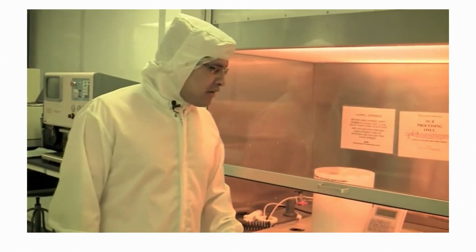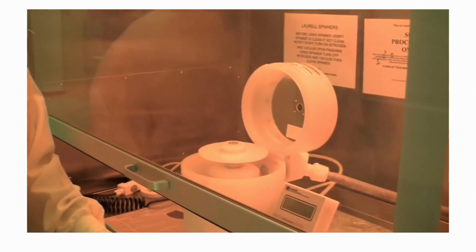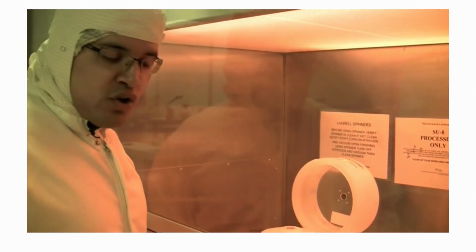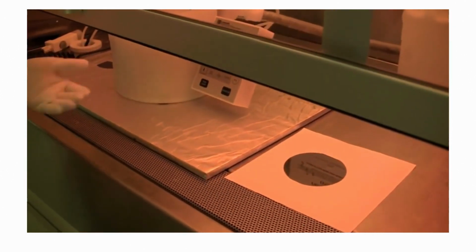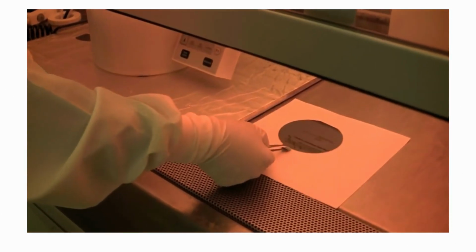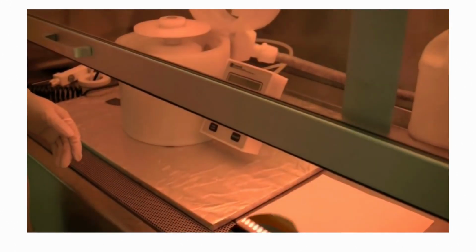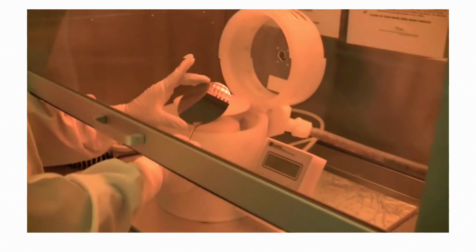Alright, so now that we've done all our preliminary checks of the tool and the surroundings, we're ready to start using it. So whenever you do any kind of spinning of photoresist, you want to pre-process your sample or your wafer. And this can involve RCA cleaning, piranha cleaning, or any kind of other process like HMDS. Once your device or your wafer, in this case a simple ordinary silicon wafer, is ready, you can start using the tool.